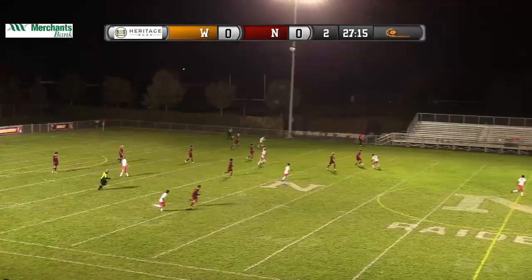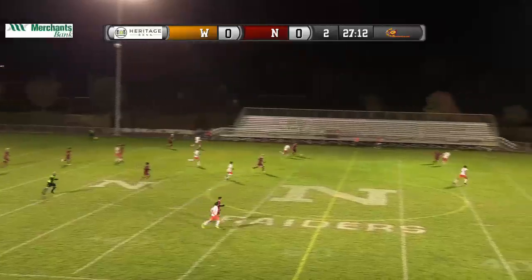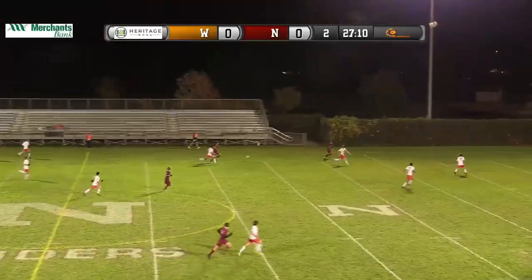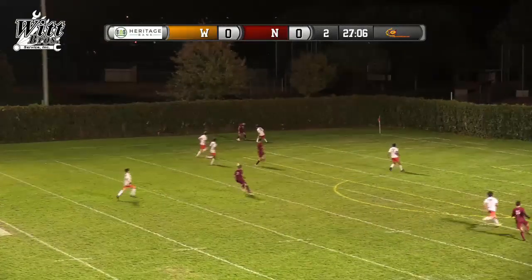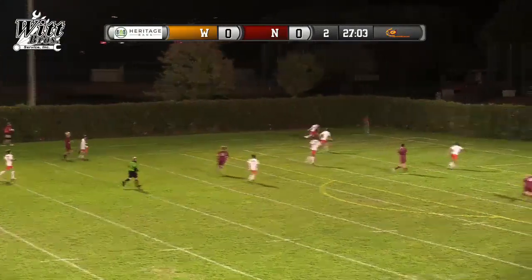Now at the feet of Steven Kallestad. Kallestad trying to make his way up. He'll get past his defender. Kallestad with room to breathe. Kallestad dribbling up. Now finds Manny Ramirez on the far side. Ramirez with the ball trying to make something happen.